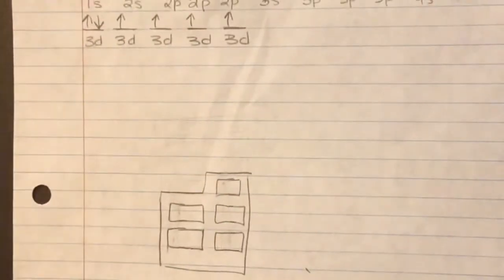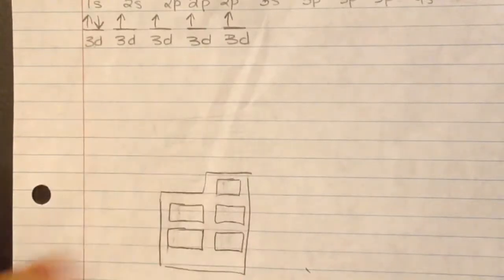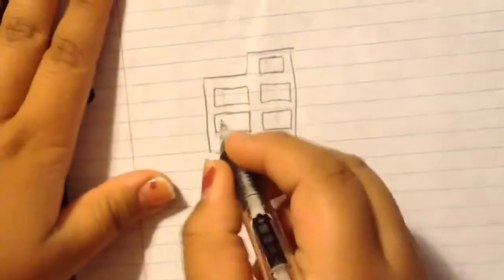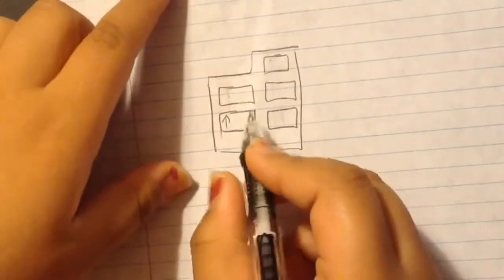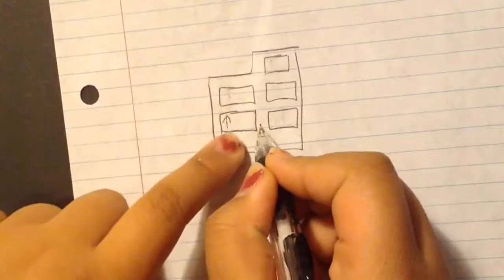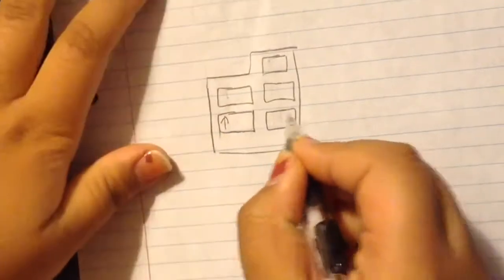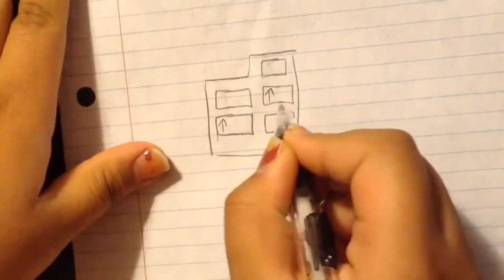Okay, my bus has 5 seats. Deal with it. It has 5 seats because, you know, 5 blanks, 5 orbitals. Anyway, so say an up arrow over here wants to sit down, so it sits in this seat. And then the next arrow comes along. It's not going to sit right beside him. That's creepy. The guy's a creeper. So he decides to sit over here.